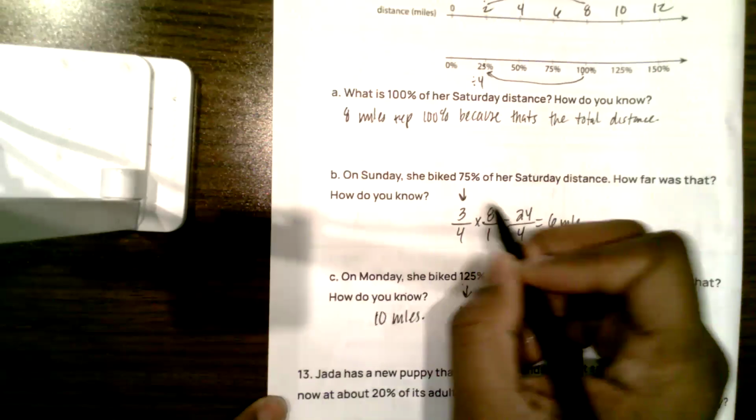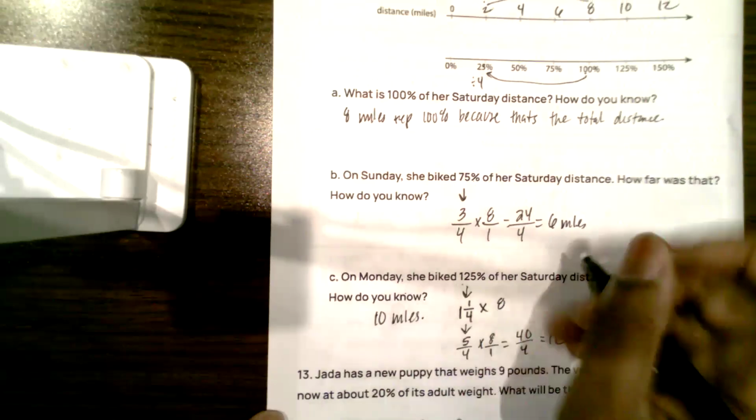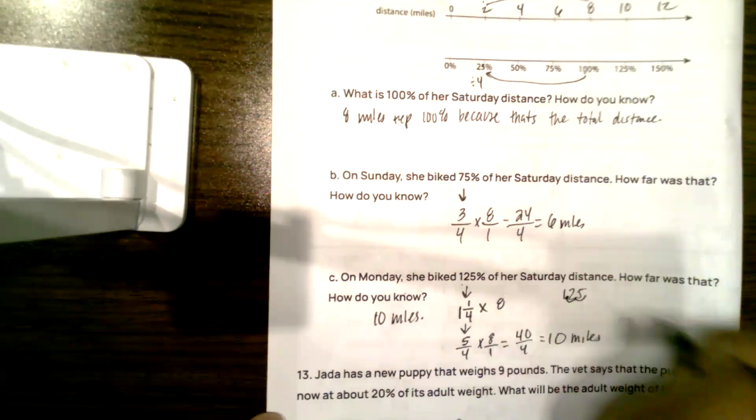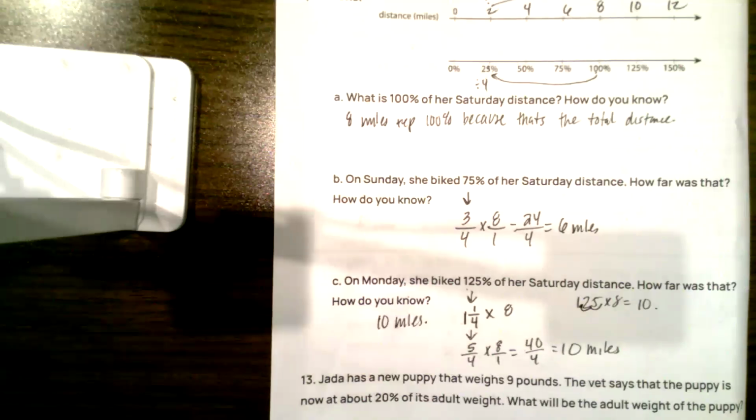But you can also just say 1.25 times 8. For 125%, you have to move the decimal place 2 points. So that's 1.25 times 8. That'll give you 10. Okay?